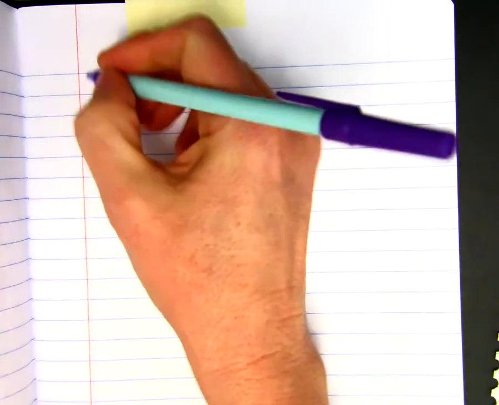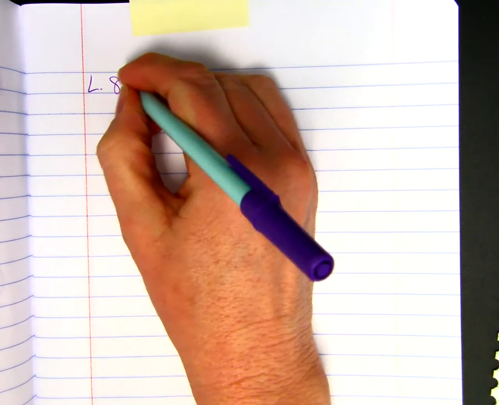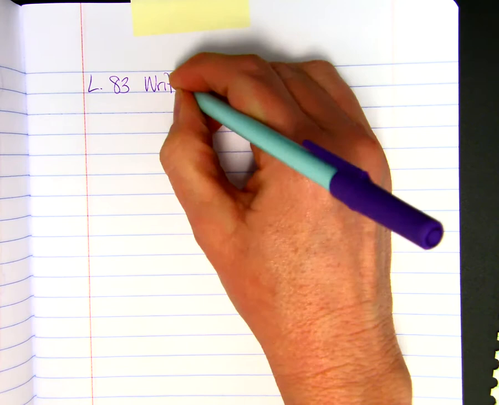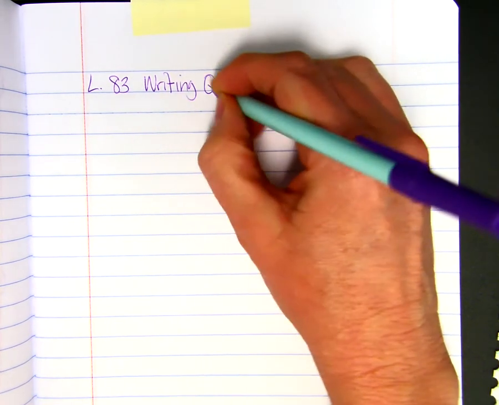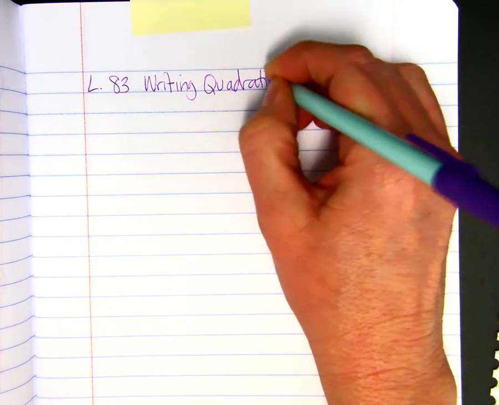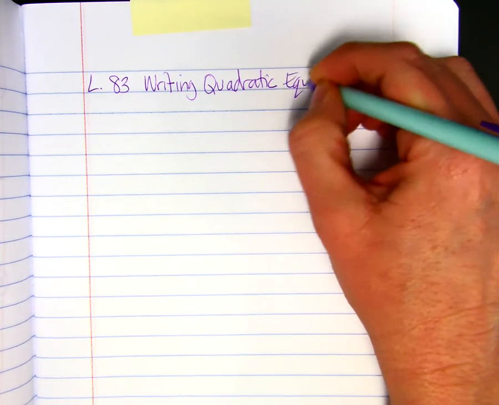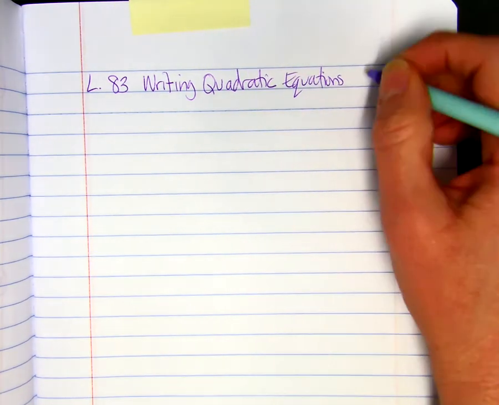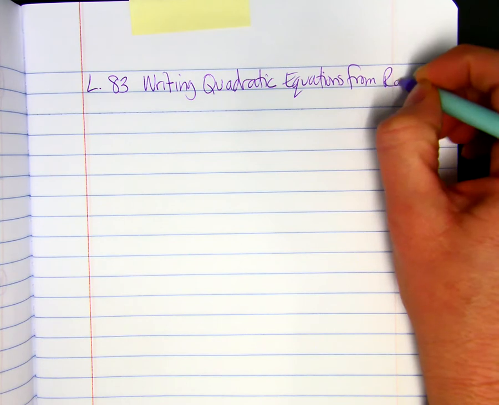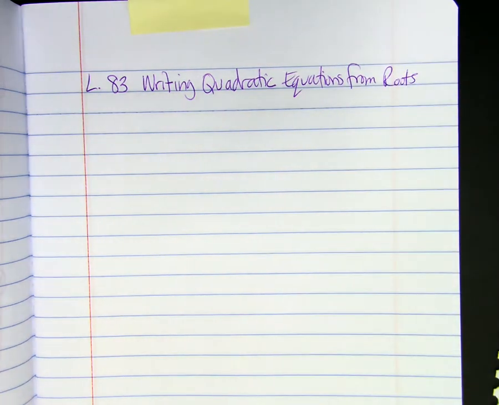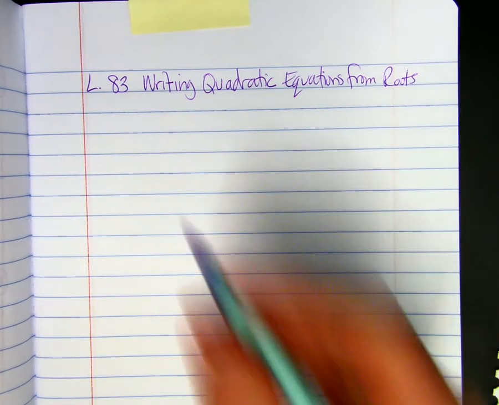Lesson 38, writing quadratic equations from roots. In other words, if you know what the roots are, you can write a quadratic equation from it. So we're just going to go straight to an example.